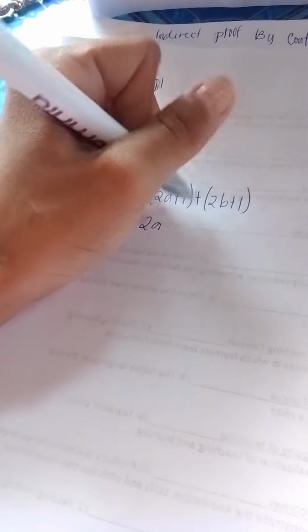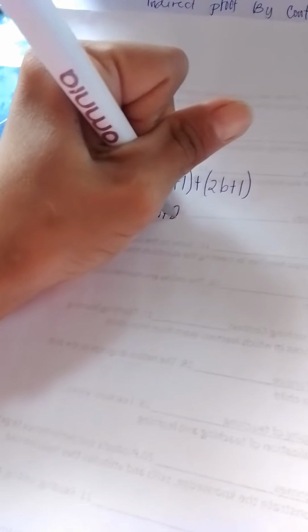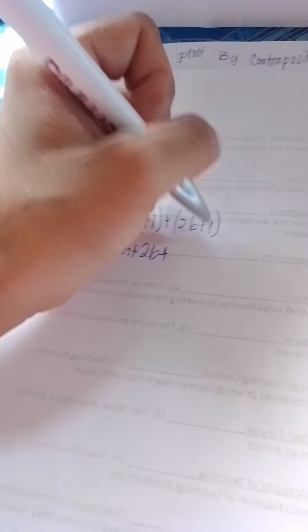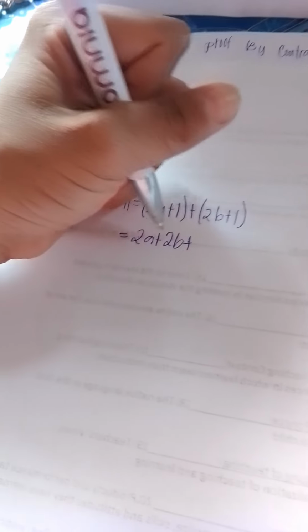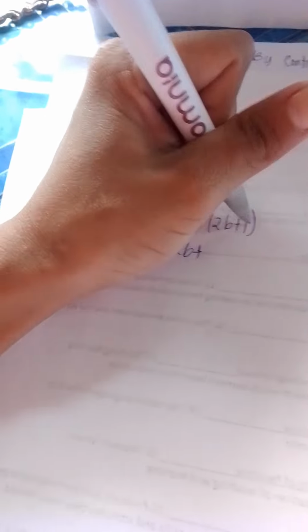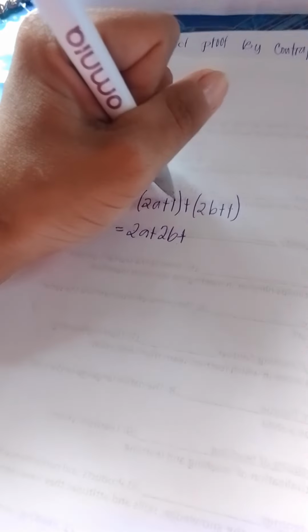Let's combine like terms. Let's copy 2a, then 2b. Then the two constants, we are going to add them. So 1 plus 1 is equal to 2.